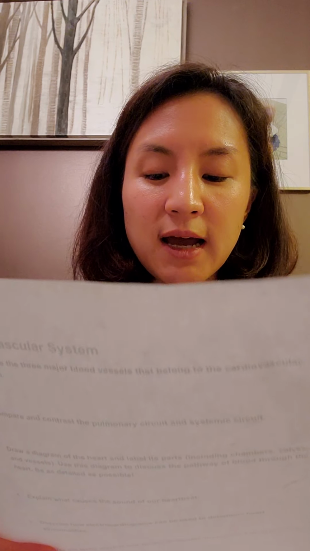And question number 6, use the terms diastole and systole to describe the heart and blood pressure. So blood pressure has two numbers, big numbers and small numbers, top and bottom numbers. The top number is when the heart is pumping the blood. The heart is working, and we call it systolic blood pressure.